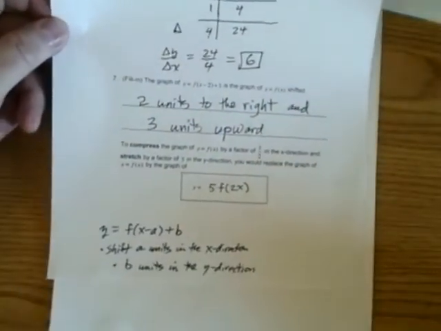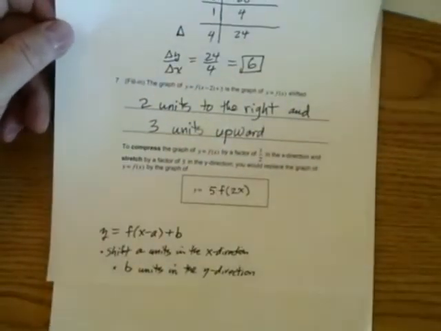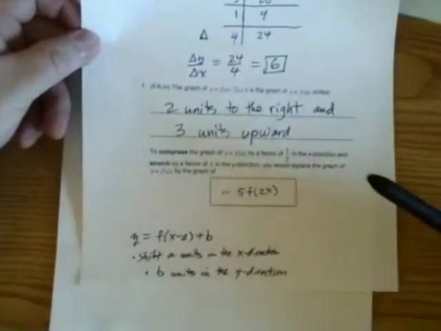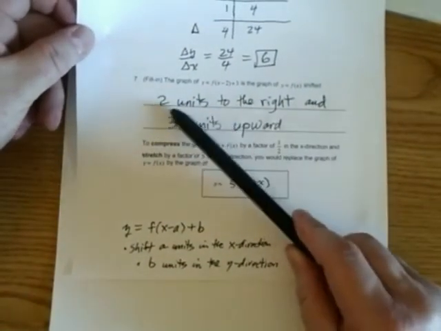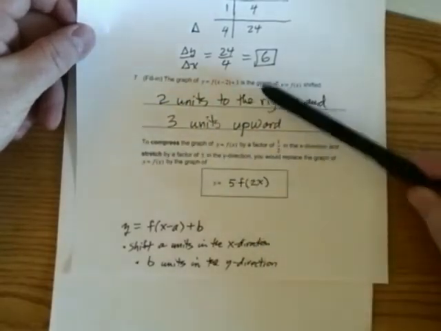The last video got cut off halfway, so I've got to continue here. I didn't realize that at that point. Anyway, so this ended up being shifted 2 units to the right and 3 units upward.